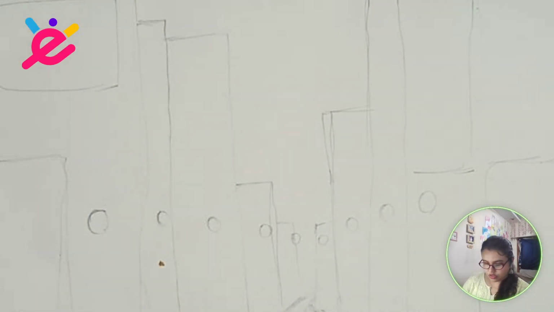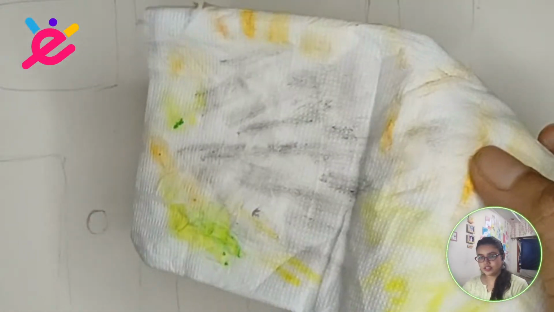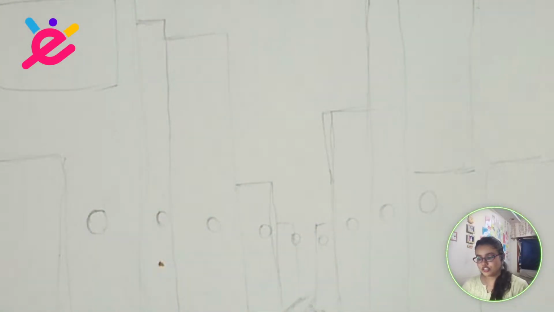I am just coloring every other. Yeah, everything else is clean. I don't need to clean it again and again. I will need to clean my white, but that's not it. Yeah, and I used my tissue again for the next effort.